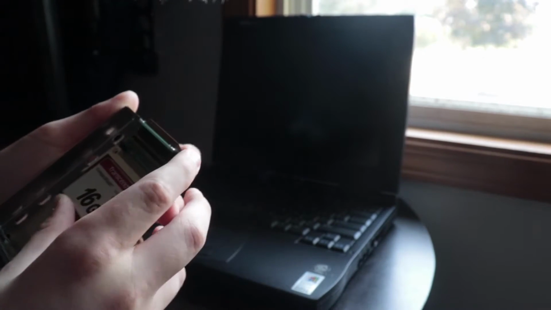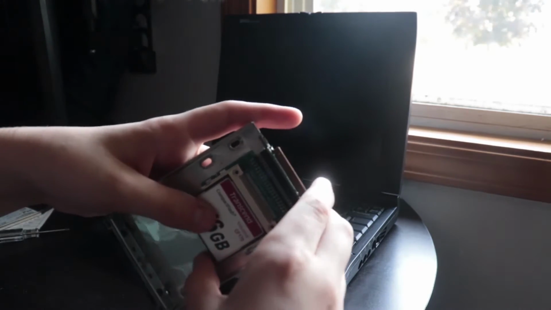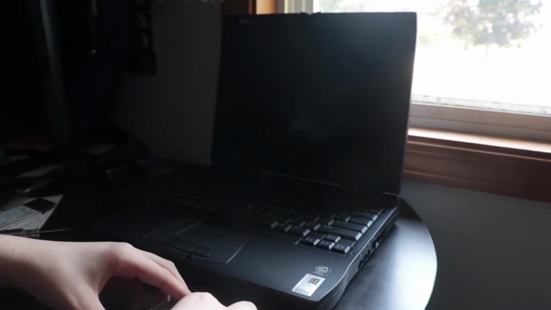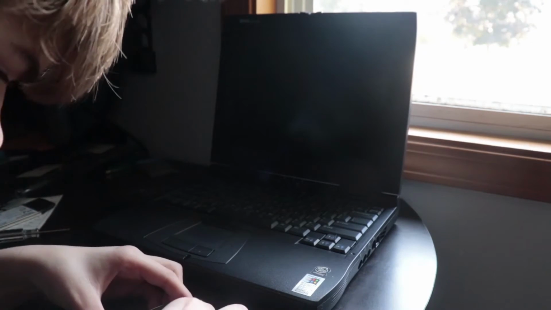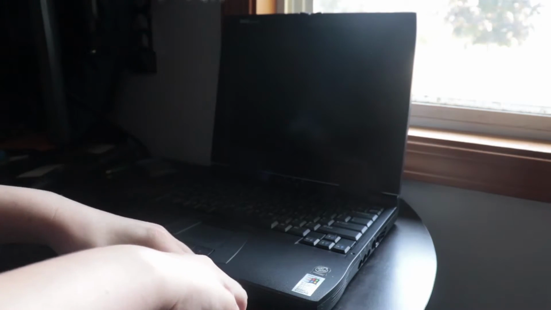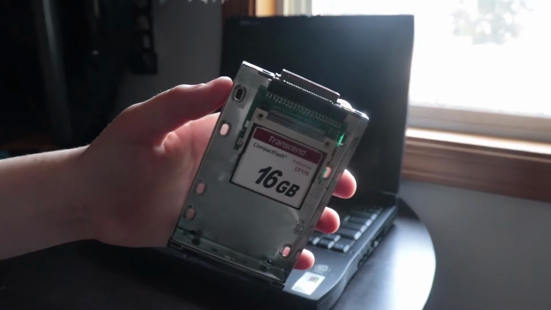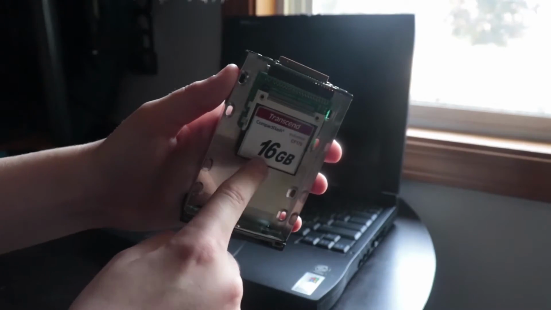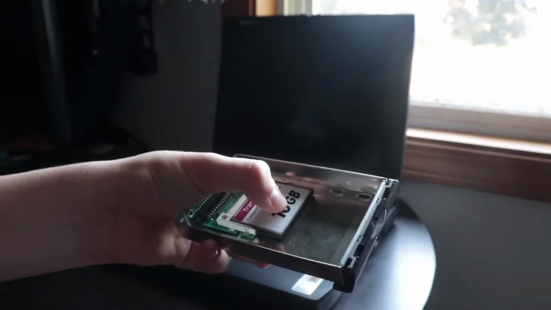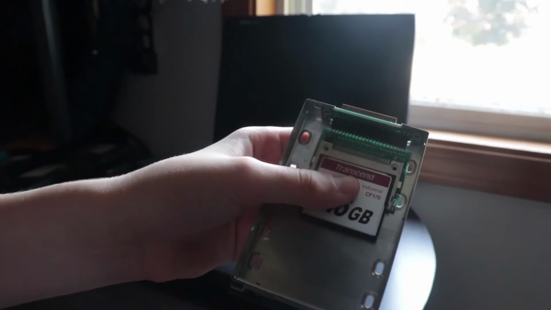So go ahead and just push it in. You just got to put these in here like that, and then push them in equally, so it's in all the way. Alright, so now it is in the adapter, and as you can see, it's kind of floating up. You can push it down. It's not in there securely, but it should work for now.